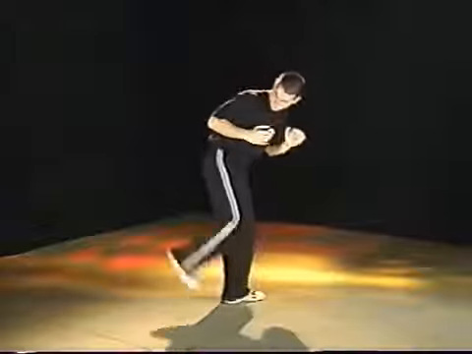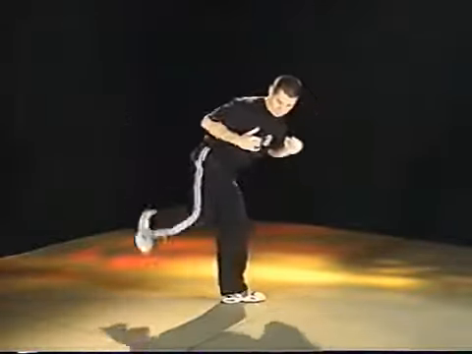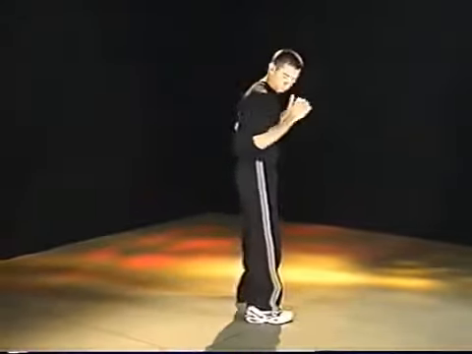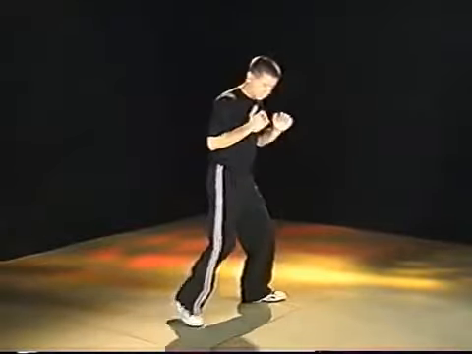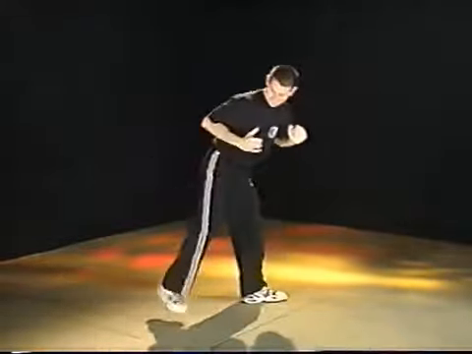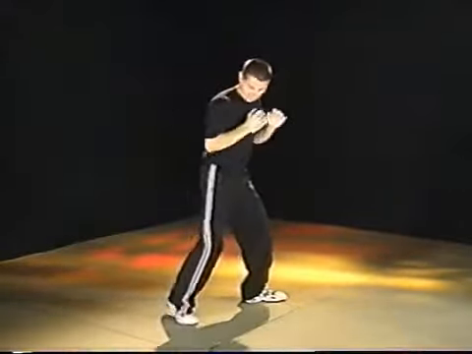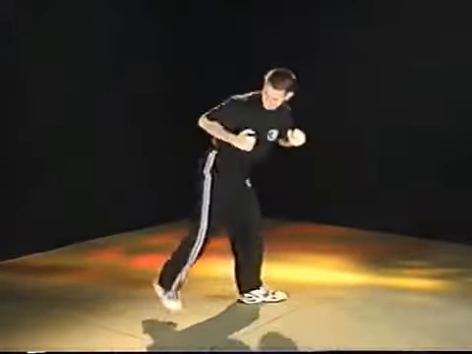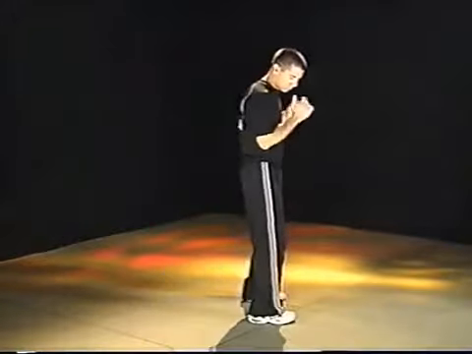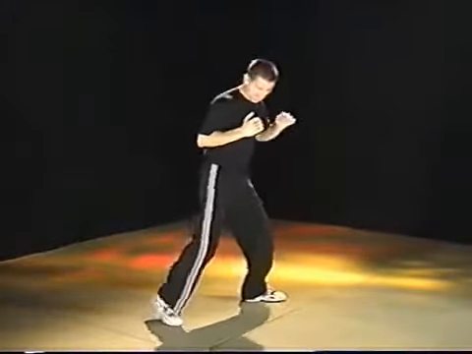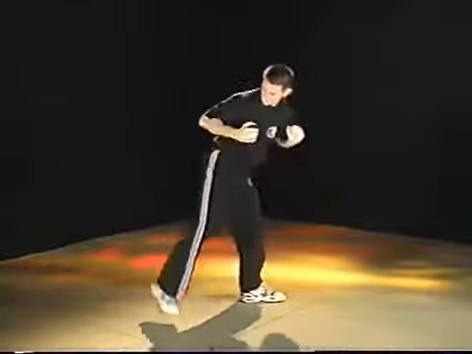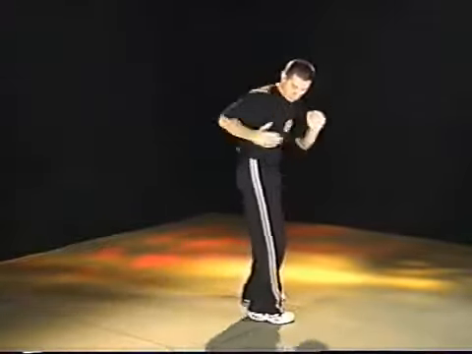Now we deliver a kick backwards. It is a straight kick backwards, sending the heel straight to the target. The weight is delivered, sent in the direction of the attack, meaning landing backwards.